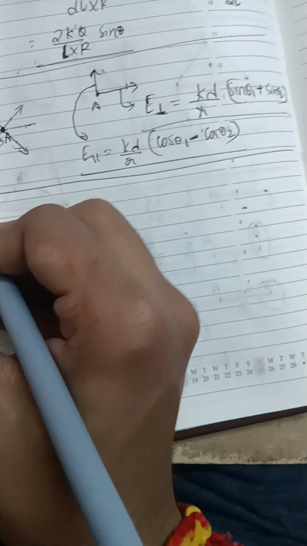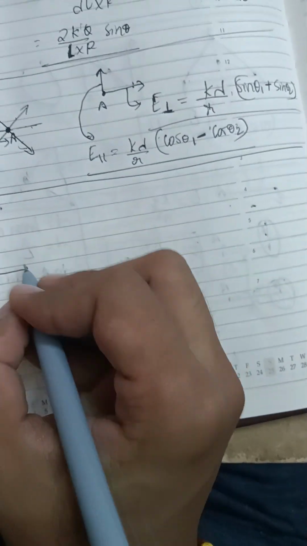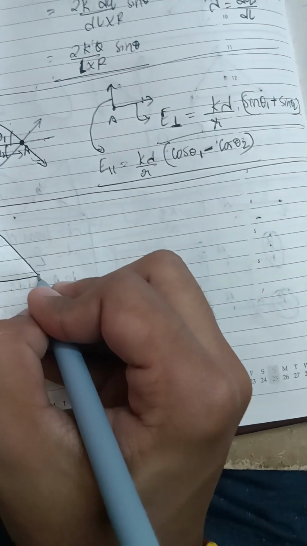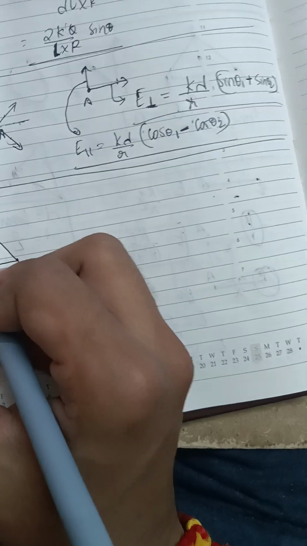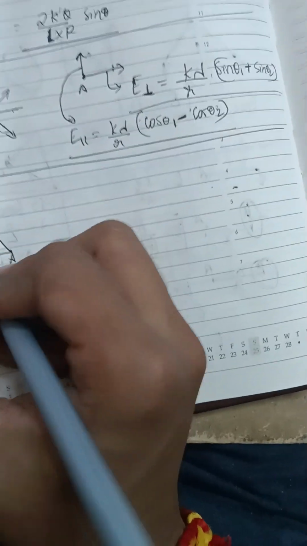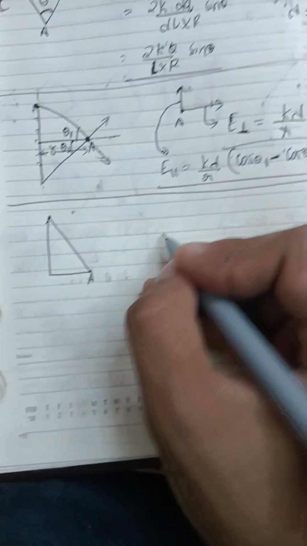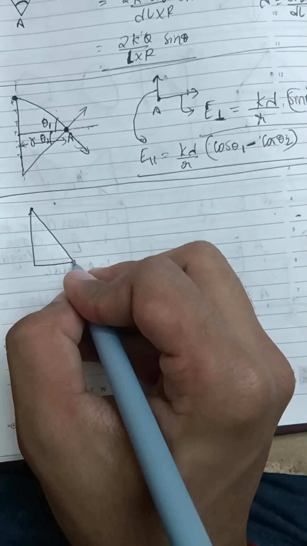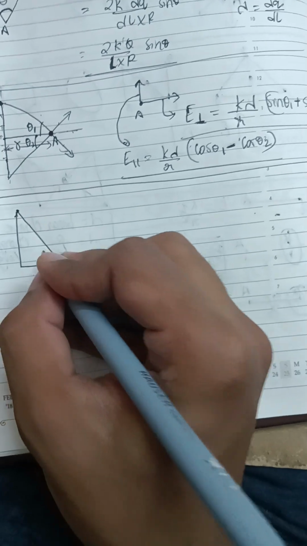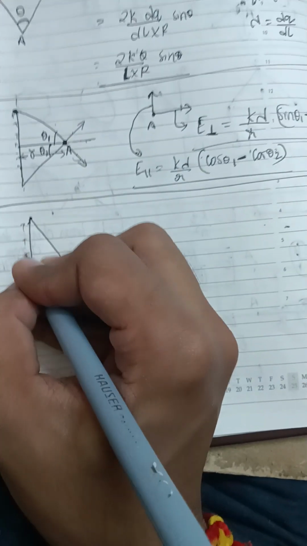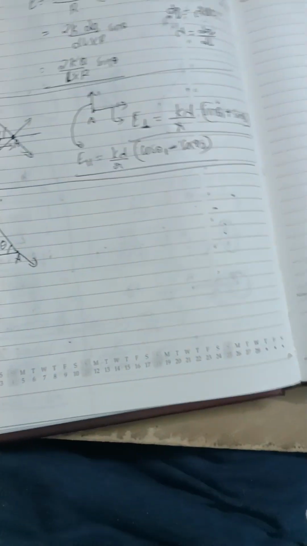Now I'll ask you a question. What if there's a rod like this, only one side it is extended, there's no rod below the point A, so how do you find it? Then there will be only one line. Suppose this is theta, charged. For this there is only one theta, right?